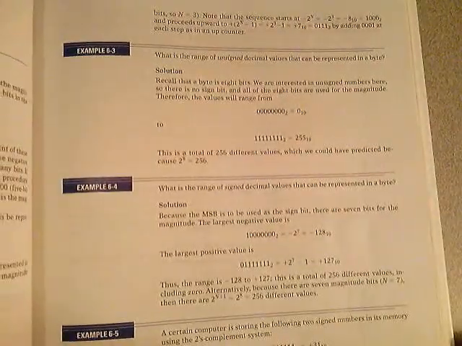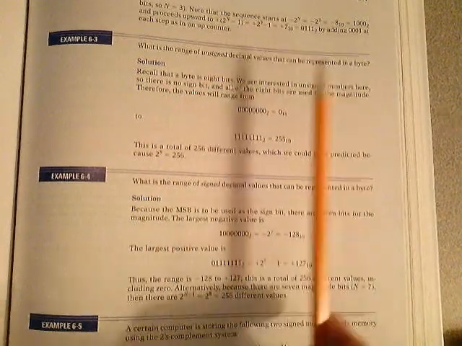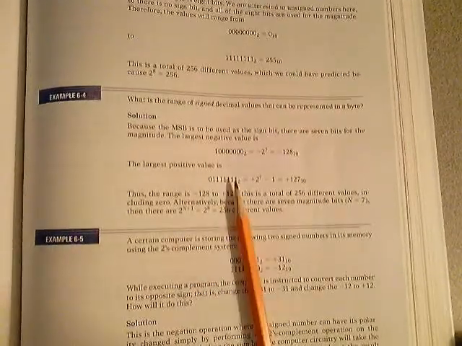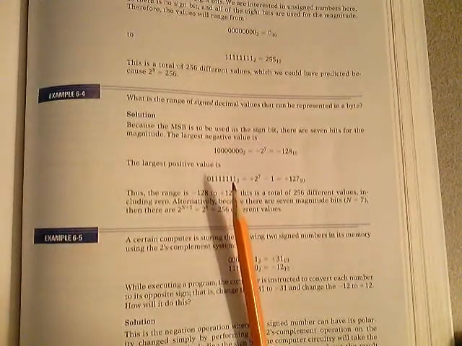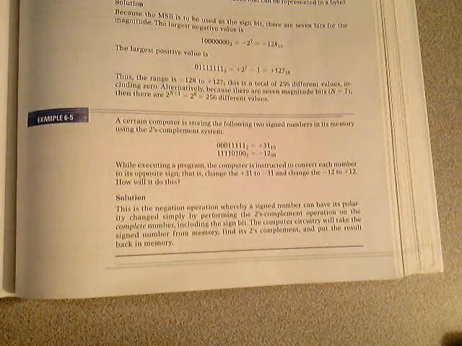Somewhere in your book, I want you to find these examples. 6.3, make sure you understand that example. 6.4, make sure you understand that example. And 6.5, make sure you understand that example.